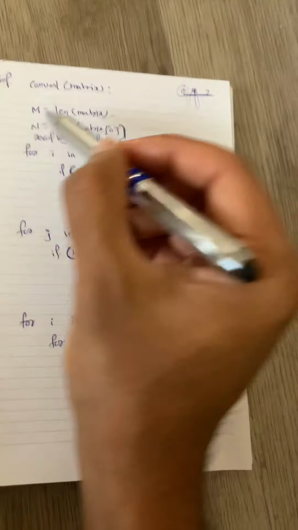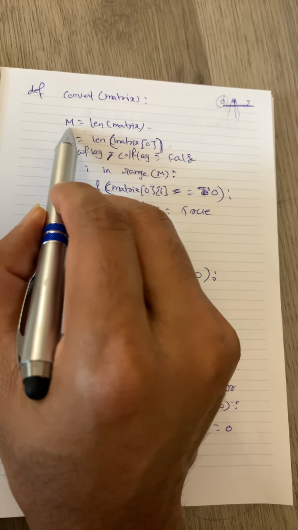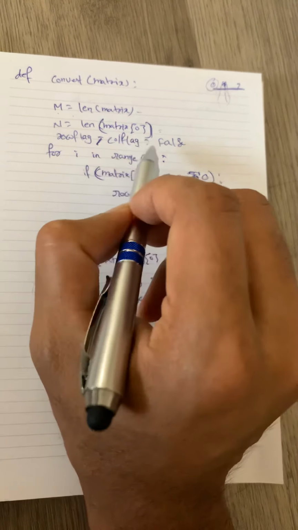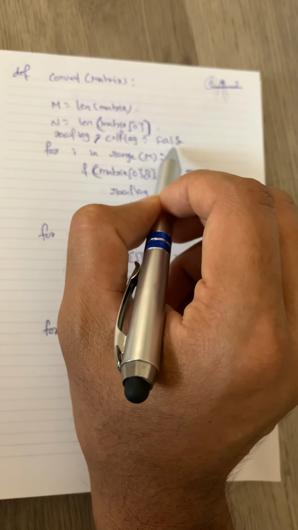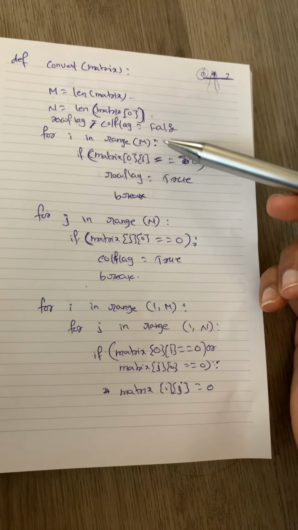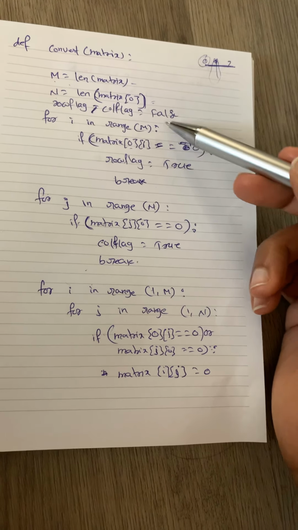So what we are doing is taking two variables, one that will hold row information and one that will hold column information, and we are taking two flags, which by default are set to false. In this method we are taking the first row and first column as reference, so we loop through them.